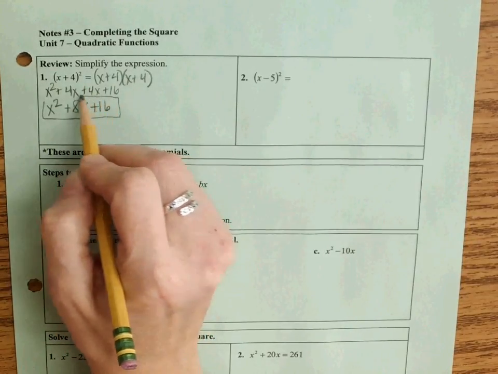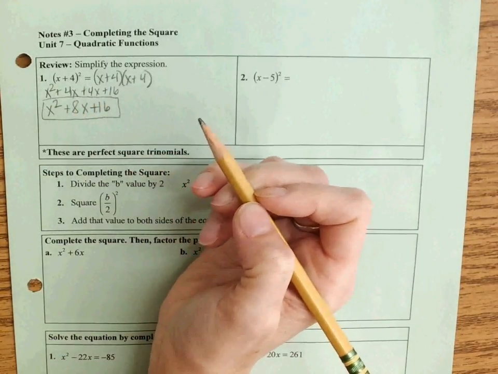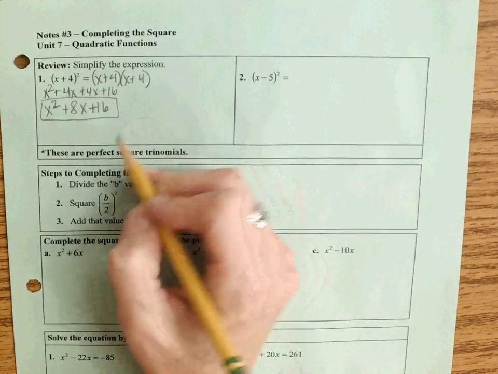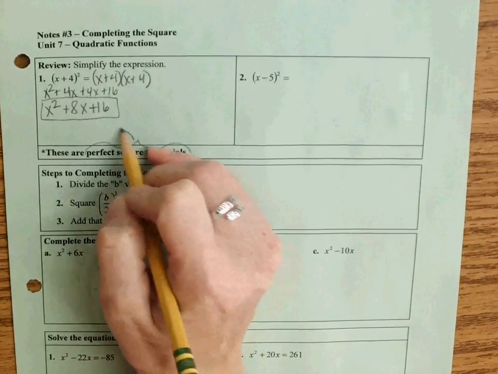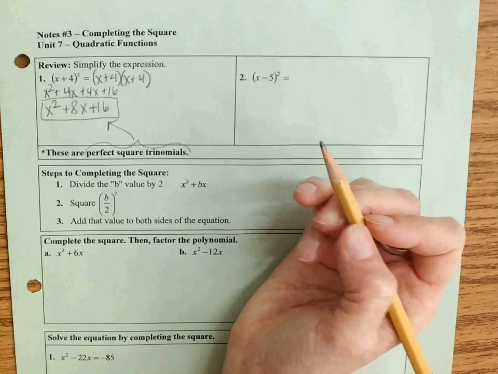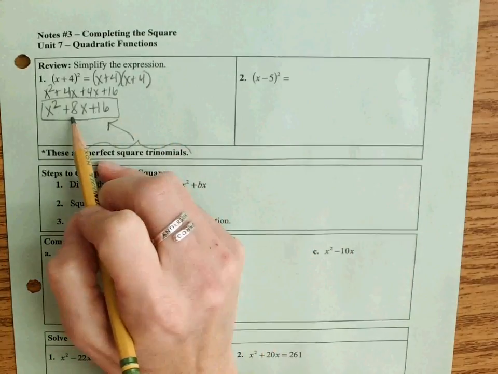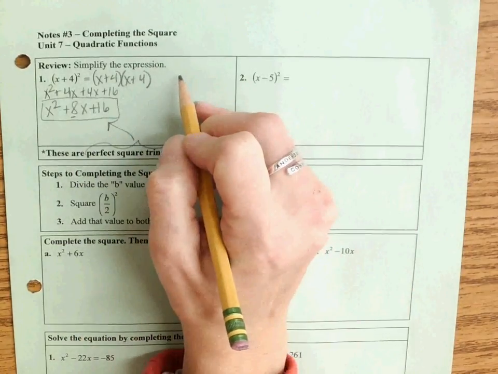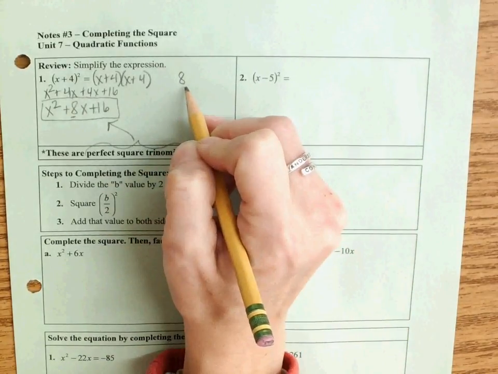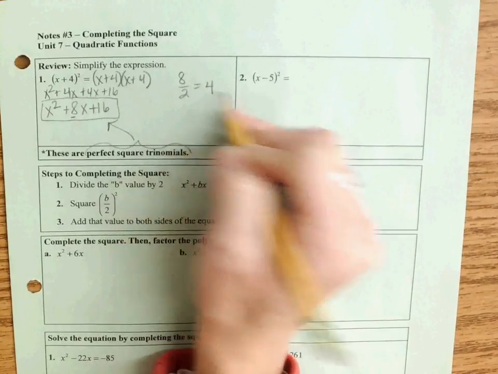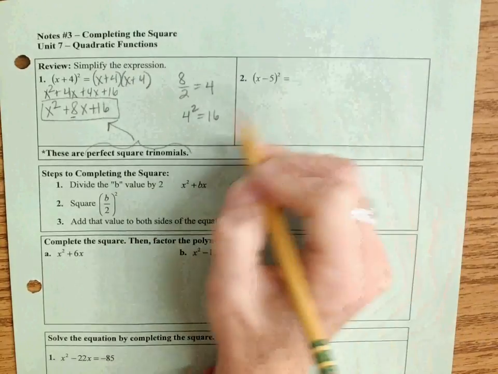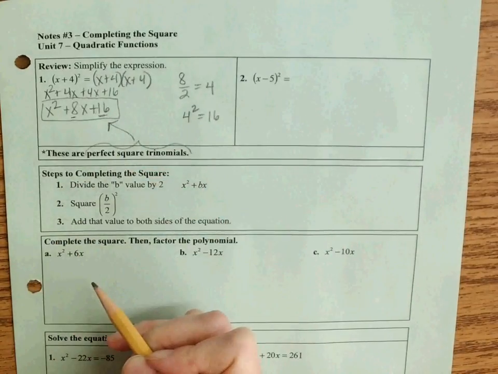Now the reason that we are reviewing this is it does make a big connection with completing the square. First of all, these are called perfect square trinomials. The reason it is called a perfect square trinomial is you see my bx, my b, that is 8. A cool thing is if I take 8 and divide by 2, I get 4. When I take that 4 and square it, I get 16. 16 is my c.